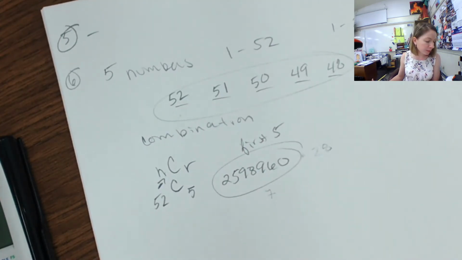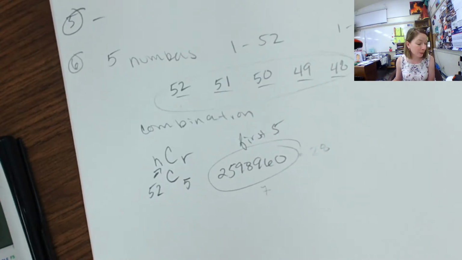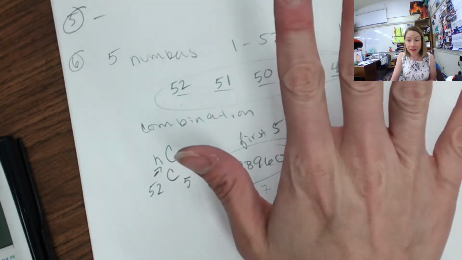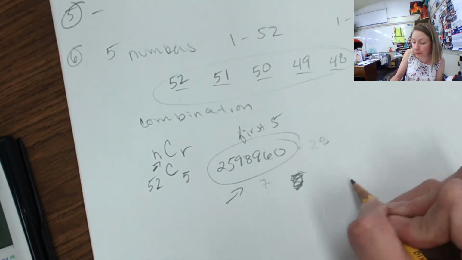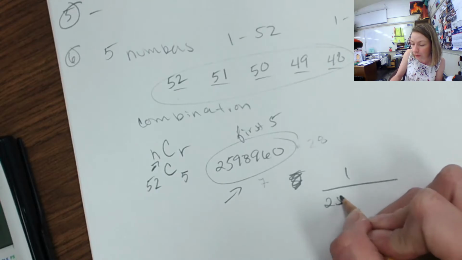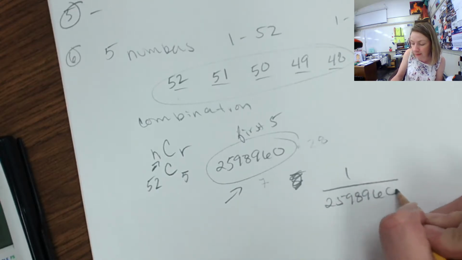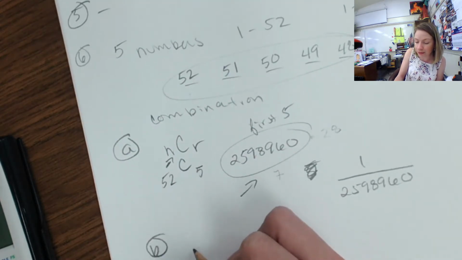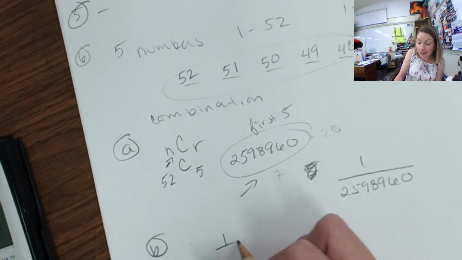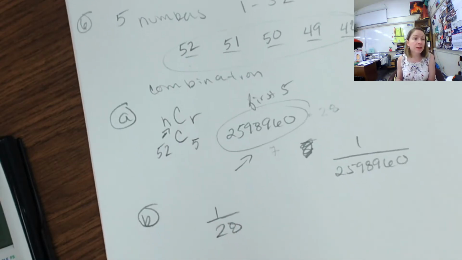And the first problem says, what is the probability of selecting the correct 5 numbers, right? Well, the probability of selecting the correct 5 numbers is going to be 1 over 2,598,960. That's part A, right? Part B says, what is the probability of selecting the correct 1 out of 28? Well, there's 28 different possibilities. There's only one way to do it.